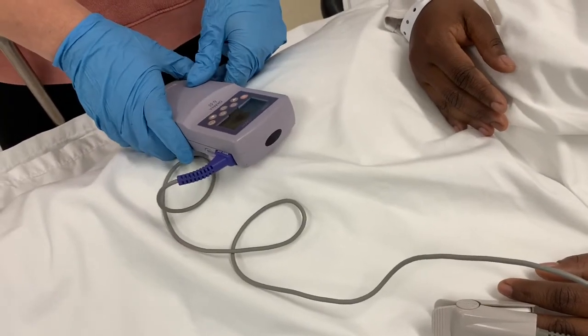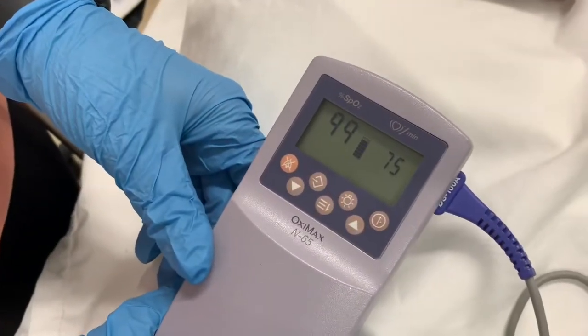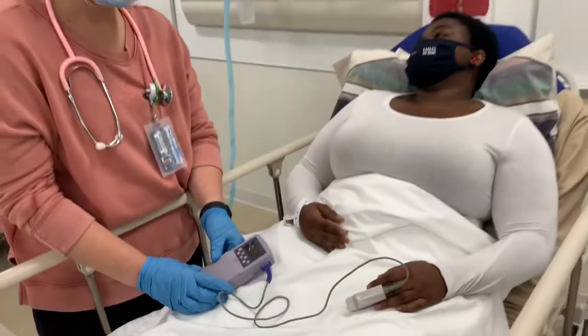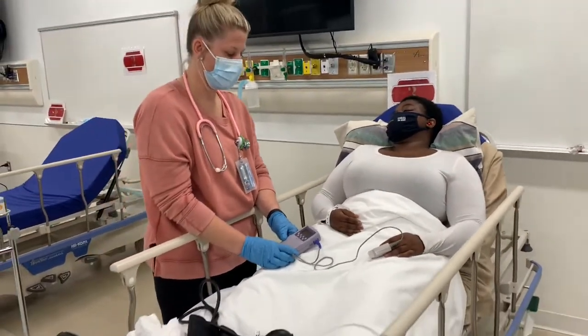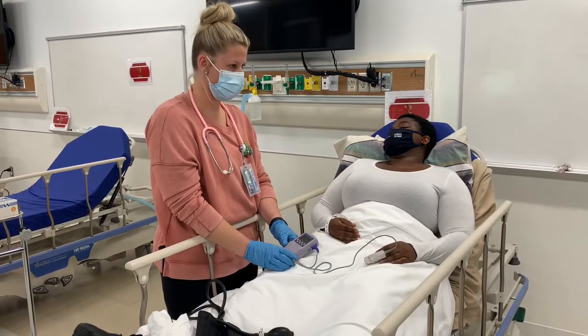Okay. Be sure to correlate your pulse ox values with patient manual heart rate for accuracy. So remember, the heart rate you got when you were feeling for a pulse should be close to the heart rate on the pulse ox.